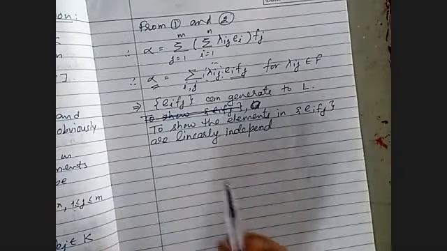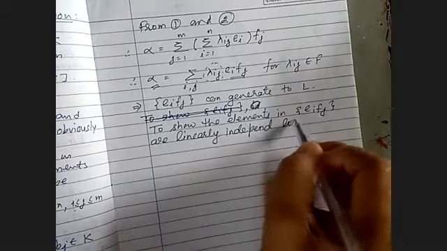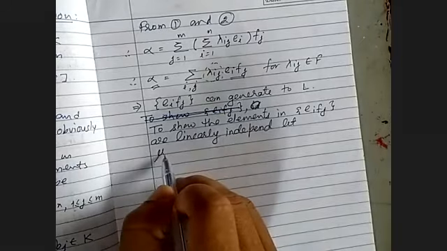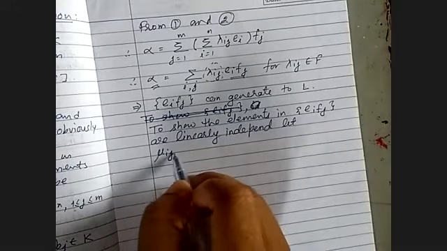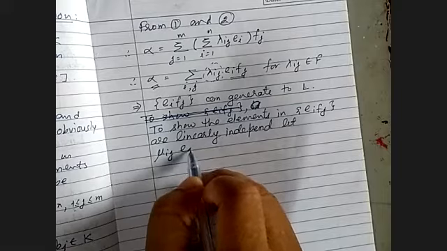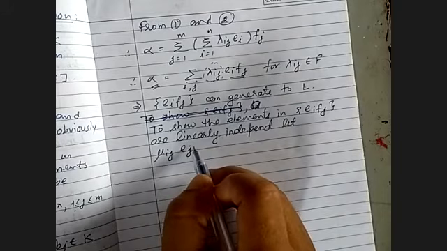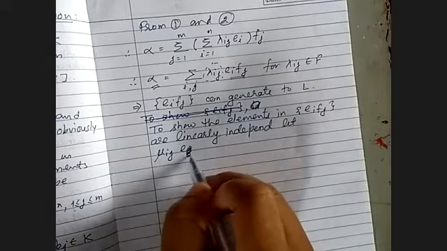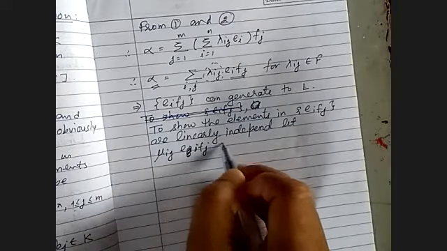Let us take some constants mu ij multiplying Ei Fj, and the summation is equal to 0.